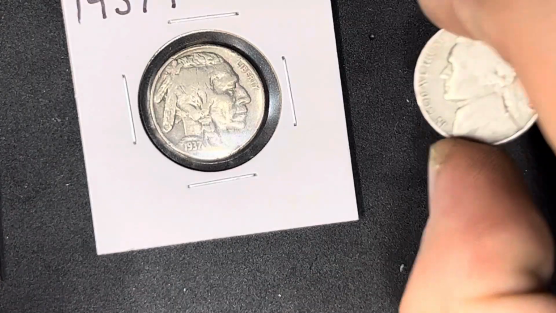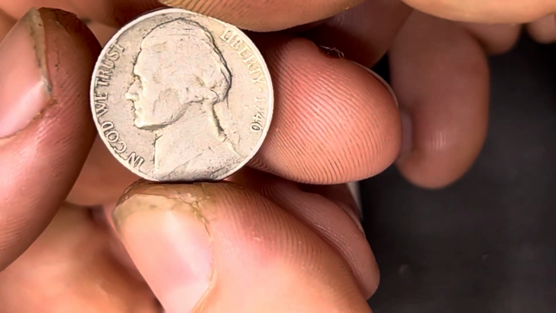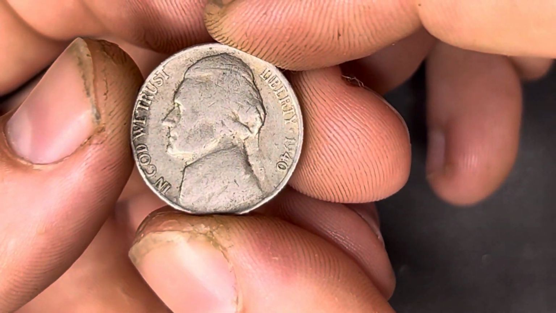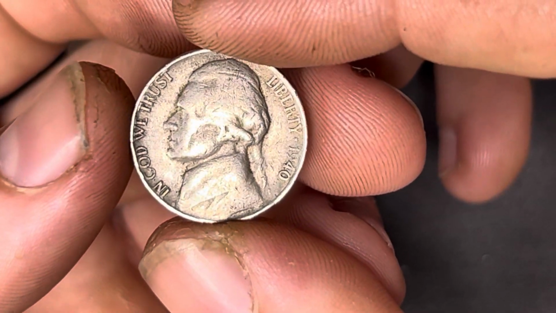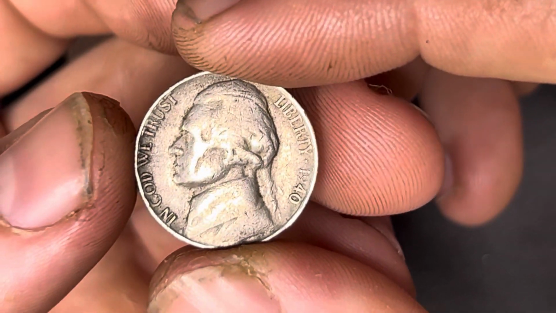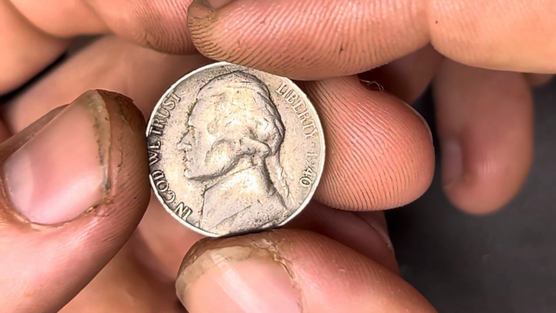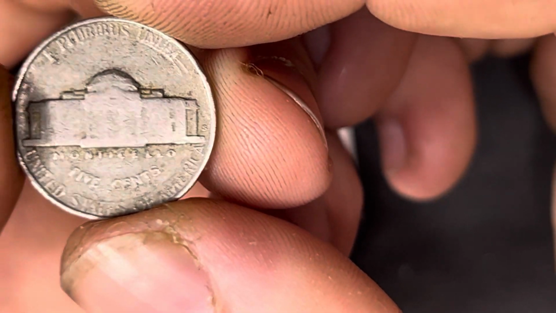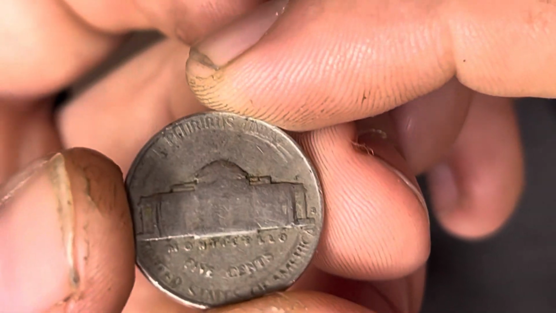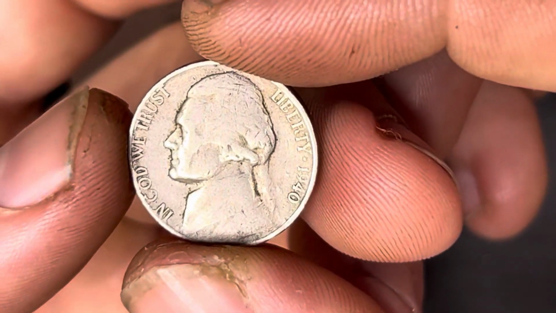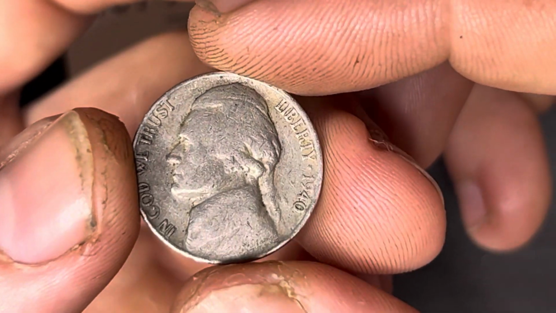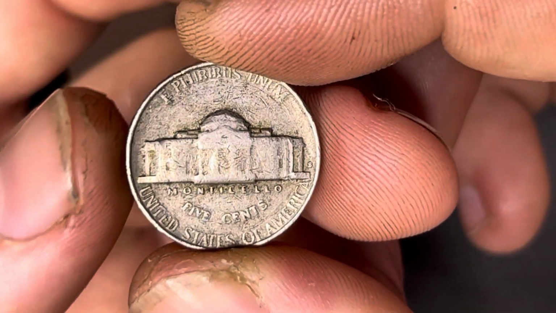Then for the Jefferson nickels, I was wanting to do definitely a 40s or a 30s coin. The only 30s one that I have is a 1939, which is a very common date, so I didn't want to put that in this book. So I have this 1940s from San Francisco. It's somewhat of a semi-key date, definitely a lower mintage. So this is the one that we're going to be putting in our book.